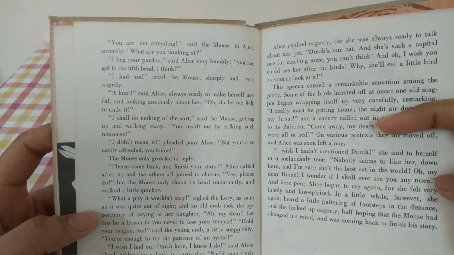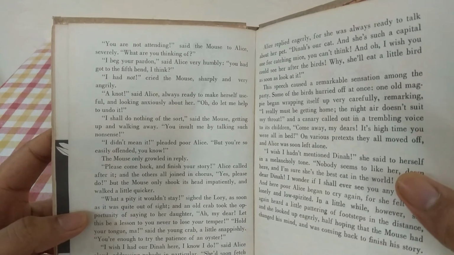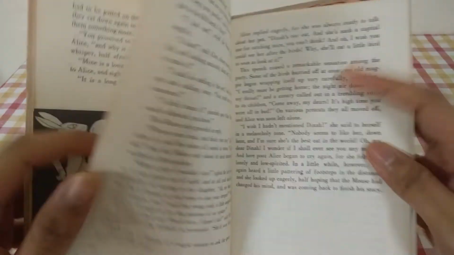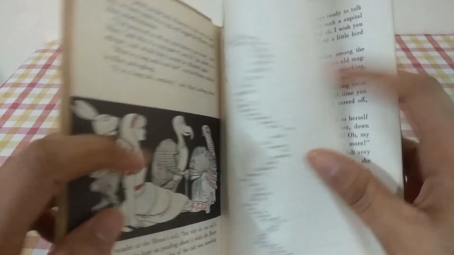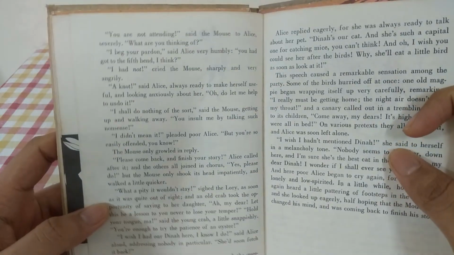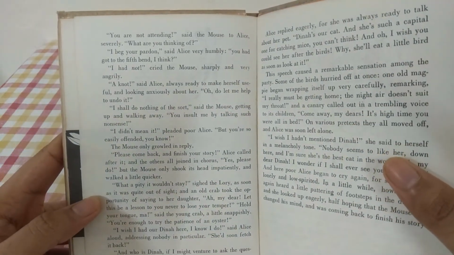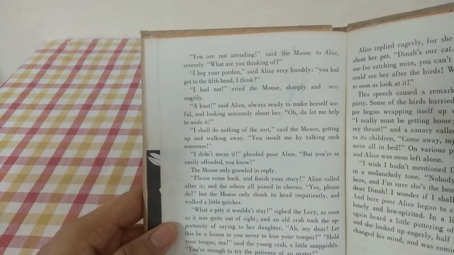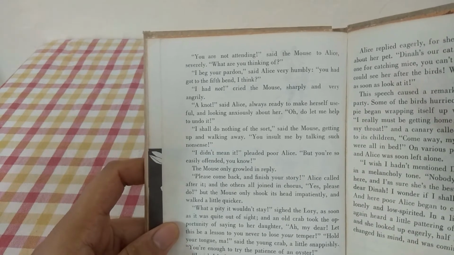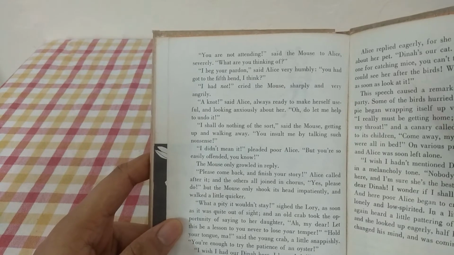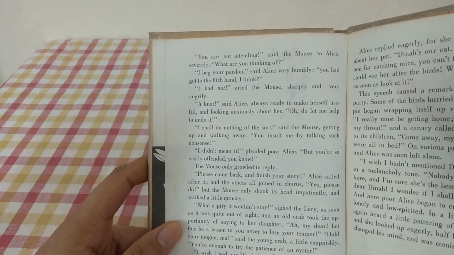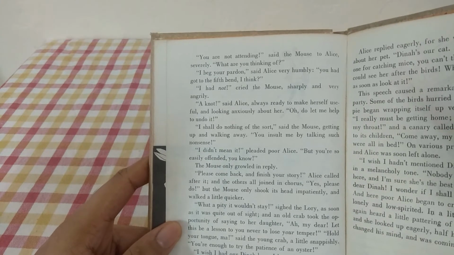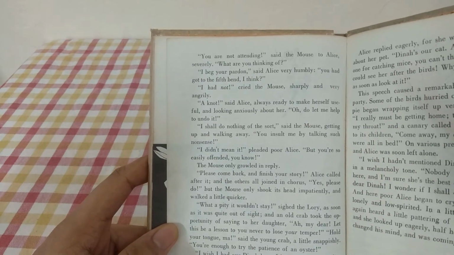"You are not attending," said the mouse to Alice severely. "What are you thinking of?" "I beg your pardon," said Alice very humbly. "You had got to the fifth bend, I think." "I had not," cried the mouse sharply and very angrily. "A knot," said Alice, always ready to make herself useful and looking anxiously about her. "Oh, do let me help undo it." "I shall do nothing of the sort," said the mouse, getting up and walking away. "You insult me by talking such nonsense." "I didn't mean it," pleaded poor Alice, "but you're so easily offended, you know." The mouse only growled in reply.